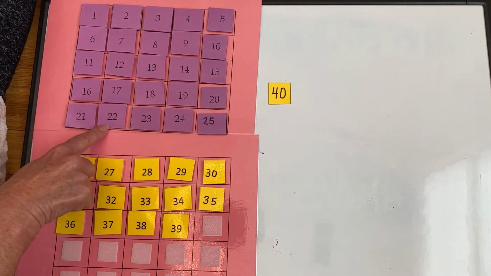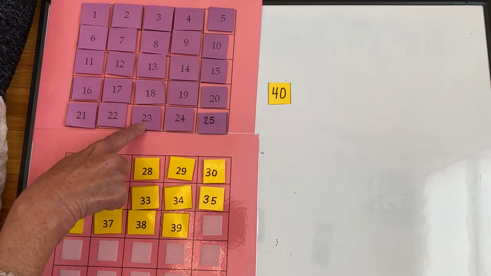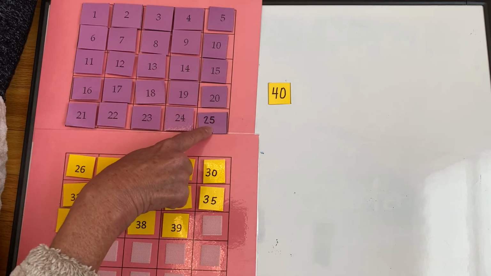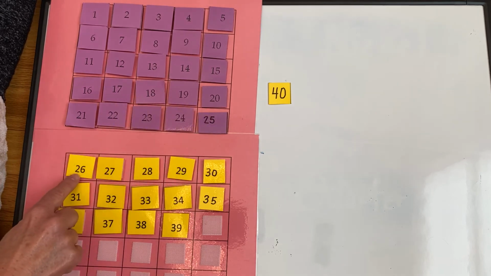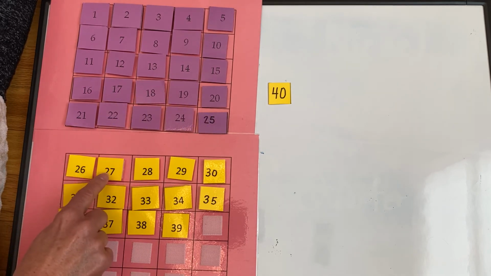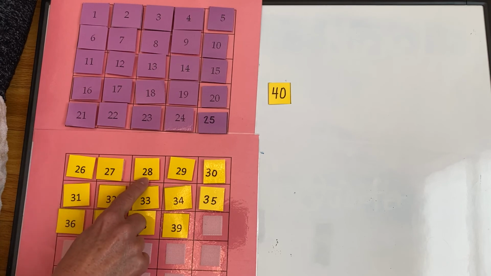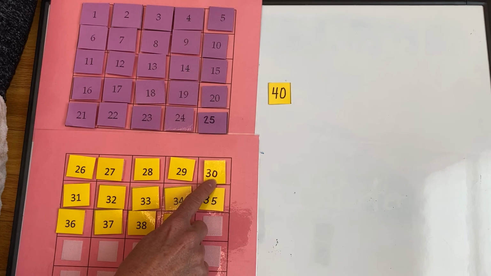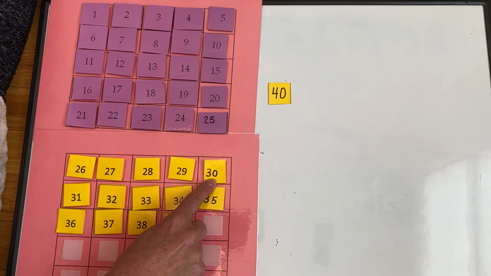21, 22, 23, 24, 25, 26, 27, 28, 29, 30. Here we go.